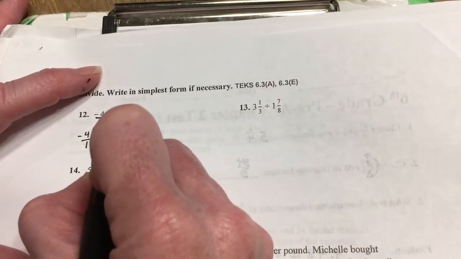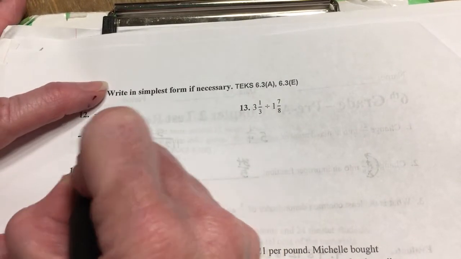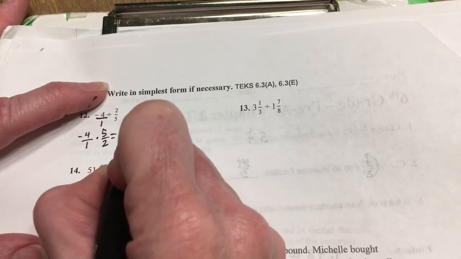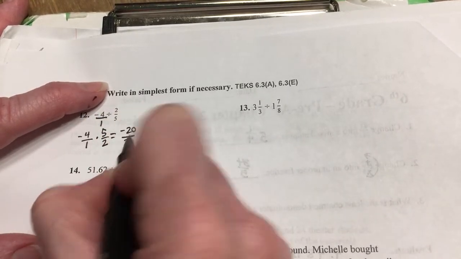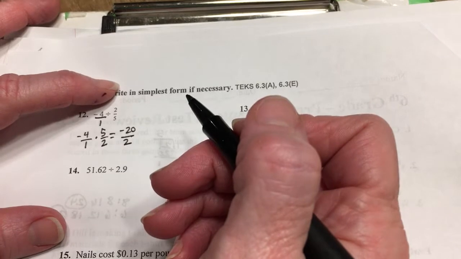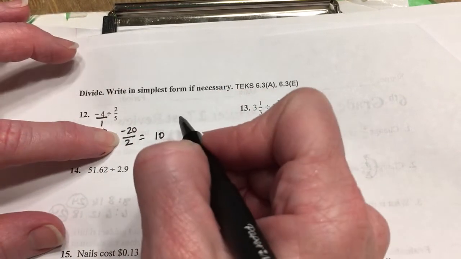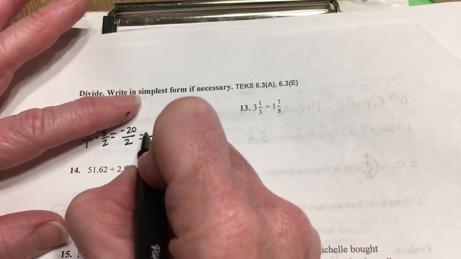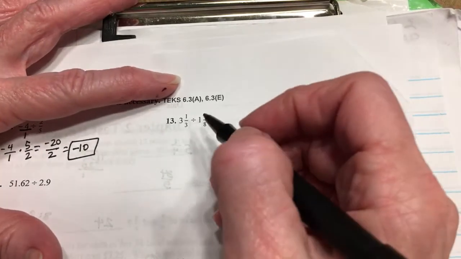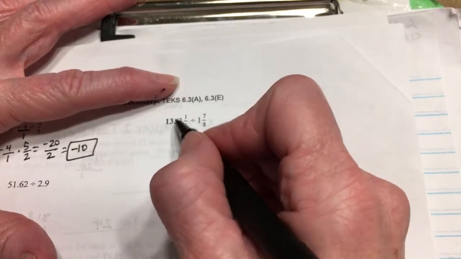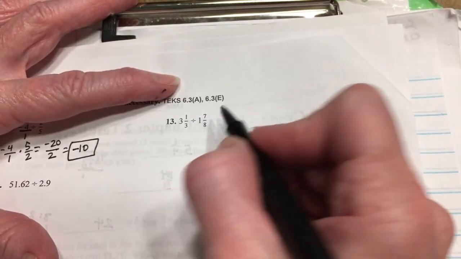Which means I just turn it over. Then I'm multiplying negative 4 times 5. A negative times a positive is negative. 2 times 1 is 2. And then again, this is just division. So 20 divided by 2 is 10, and it stays negative because a negative divided by a positive is negative 10.